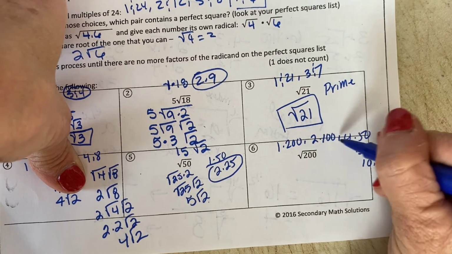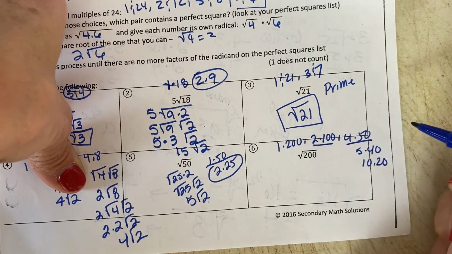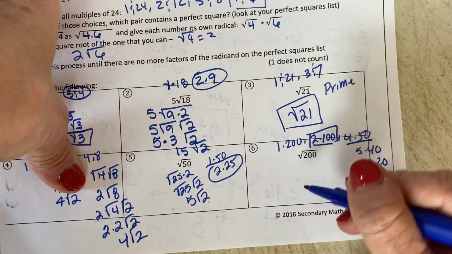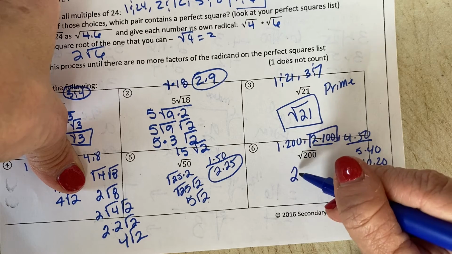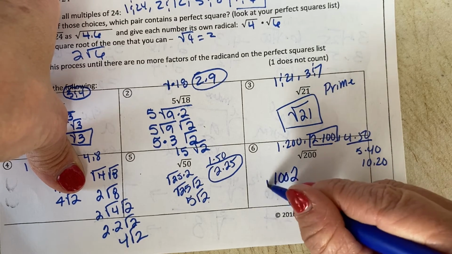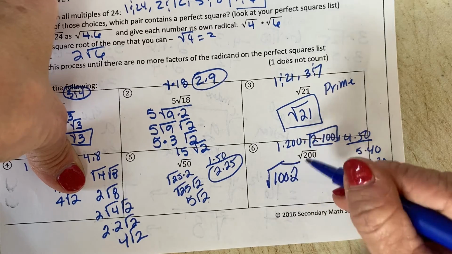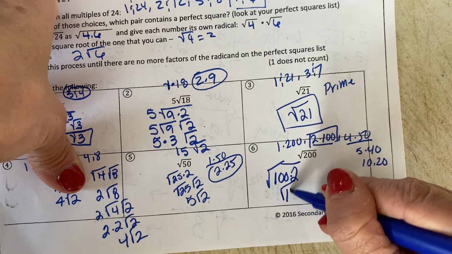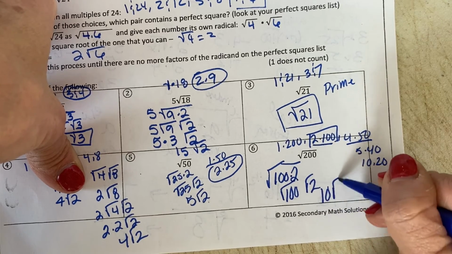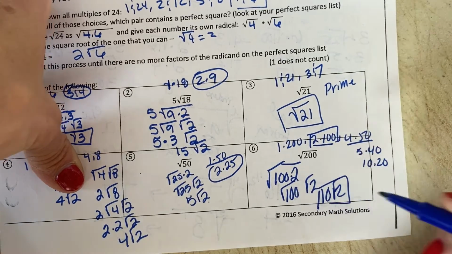So we can use this one, or we can use this one, but which one has the biggest perfect square? And it's 2 and 100. So we're going to have, and so then we'll break it down into individuals, and that's going to be 10 square roots of 2.